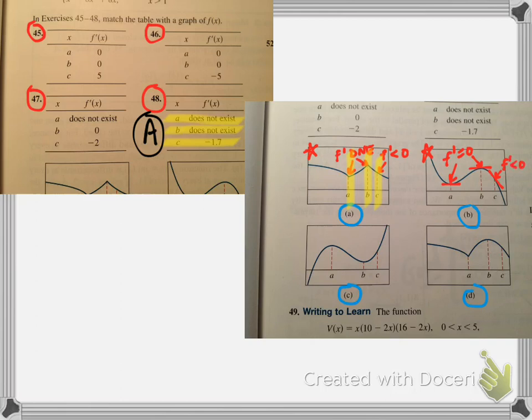So we have f prime equaling 0 at A and B, and f prime less than 0 at C, and that only happens at one of these. For number 46, f prime at A is equal to 0, f prime of B is equal to 0, and f prime of C is negative. Therefore table number 46 would match up with the graph of B.